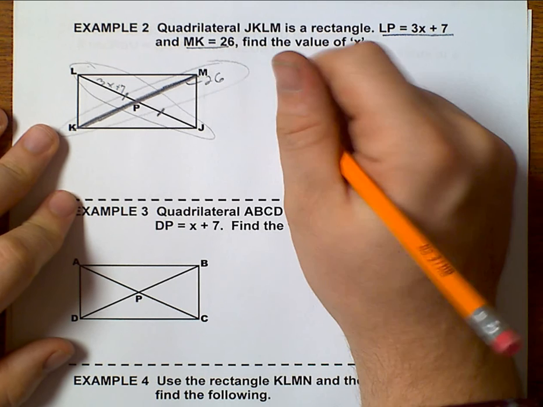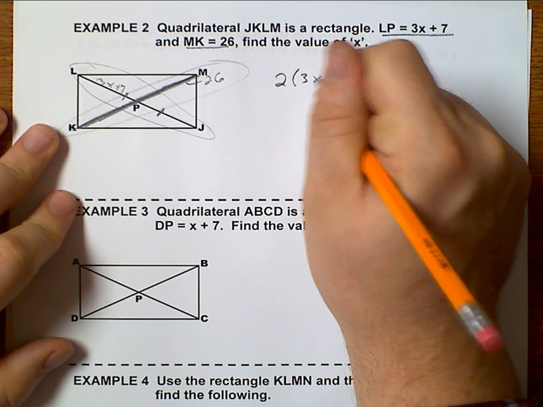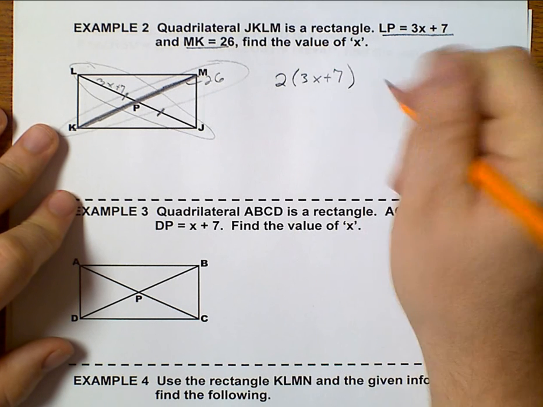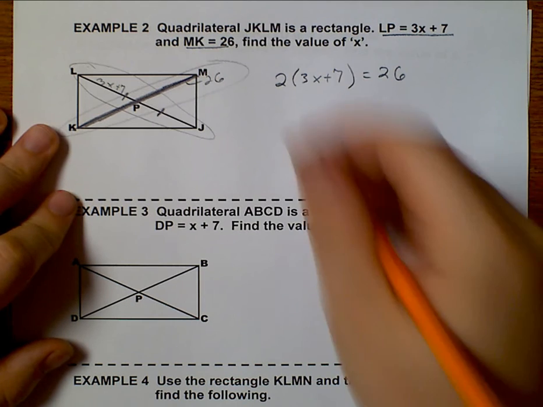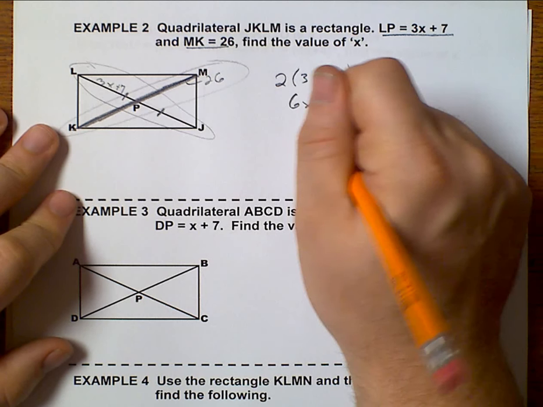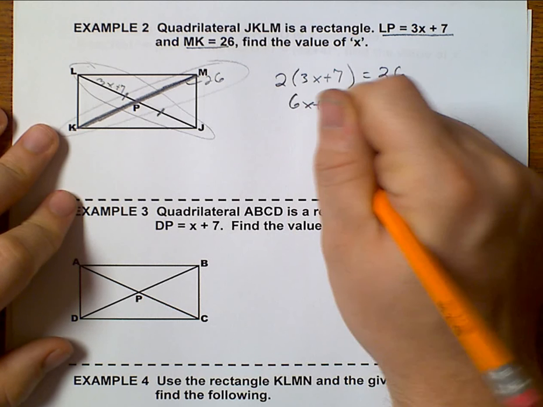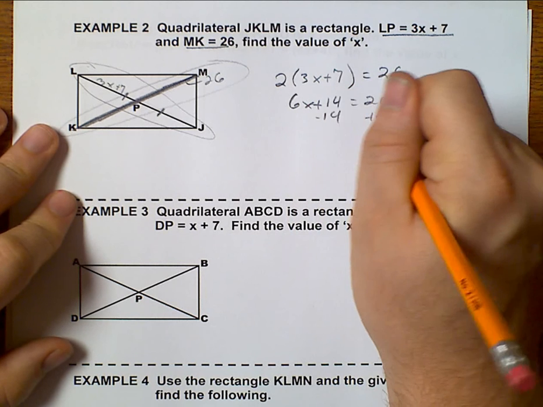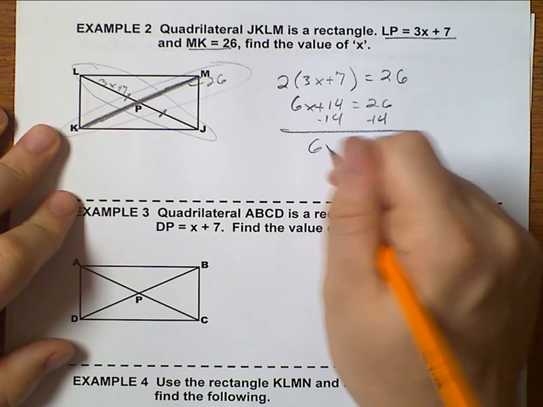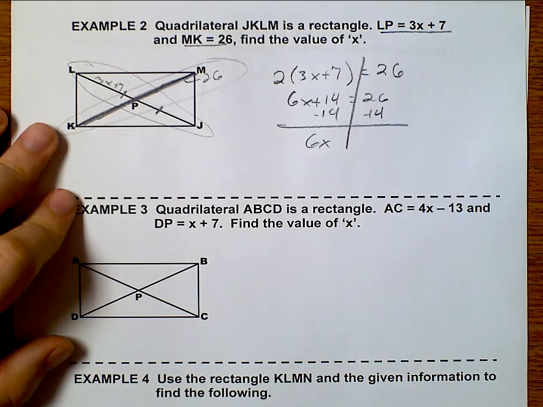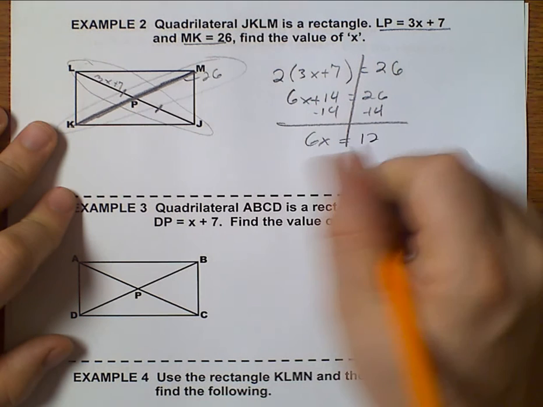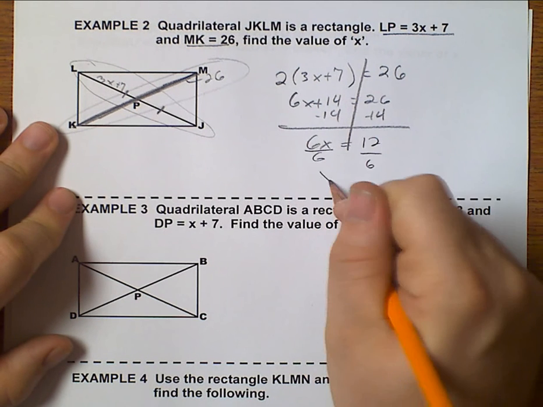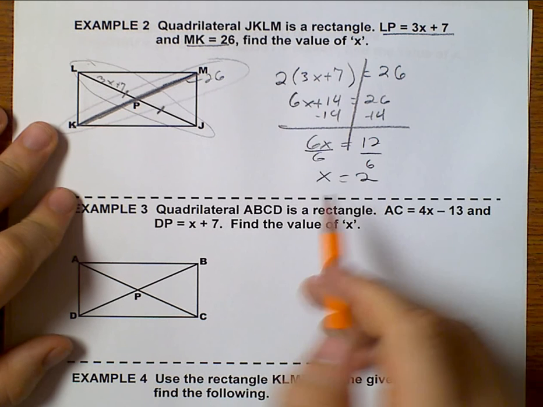So that means if I have 2 of these 3x plus 7, well, they would equal up to be my 26. So 6x plus 14 must be 26. We subtract 14. We get 12. Divide both sides by 6, and we get that x equals 2.